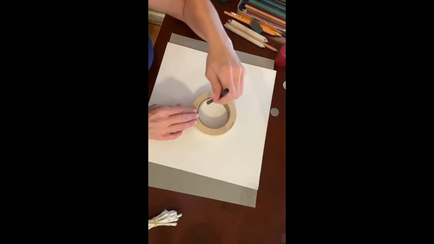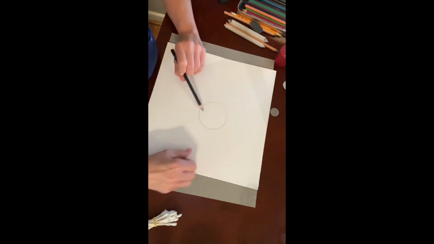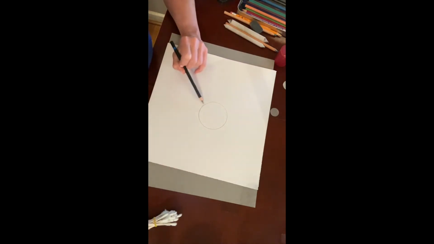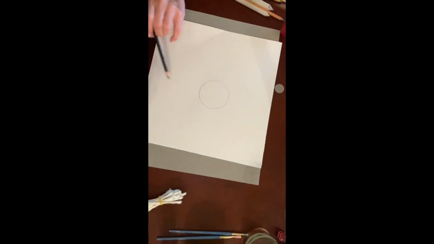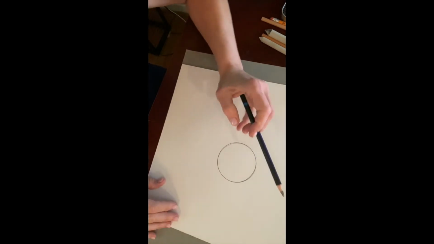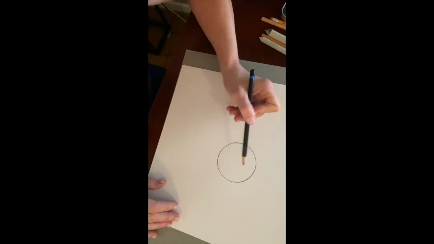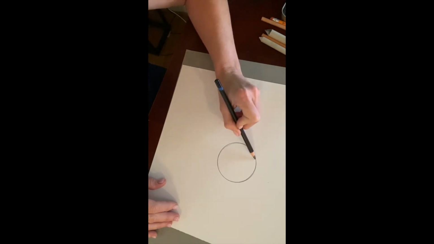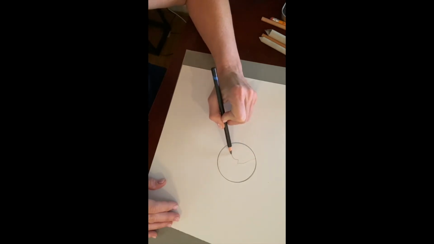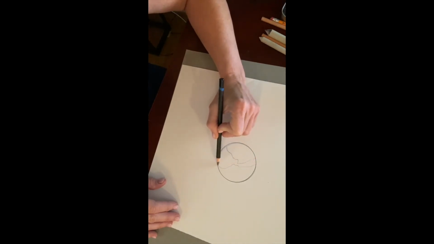But for my marble, I'm just going to trace the inside of my tape, and that's the end of my tape. And hopefully here you can see this circle that I just drew. Okay, as you can see, I have my circle, and all I'm going to be doing is taking my colored pencil, or if I'm doing this in graphite, my regular pencil, and just drawing the shapes that I see for the colors of the marble. And this is a red marble with a little bit of white, and then a green shape that I see that sort of tapers off.